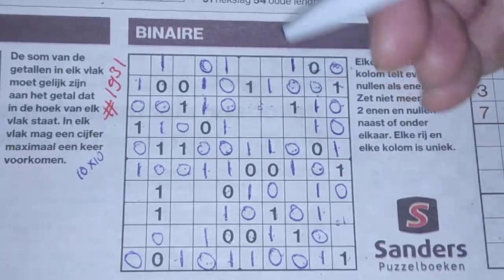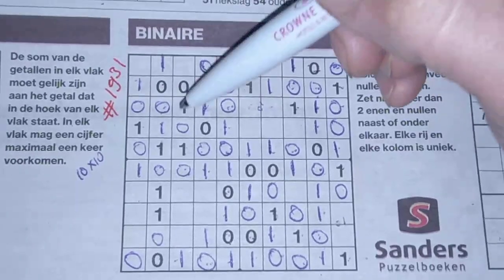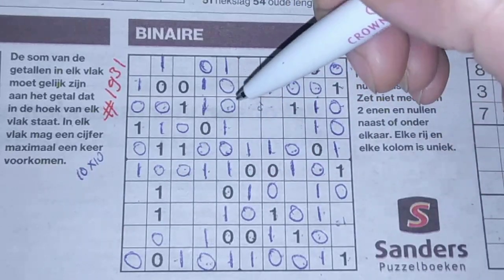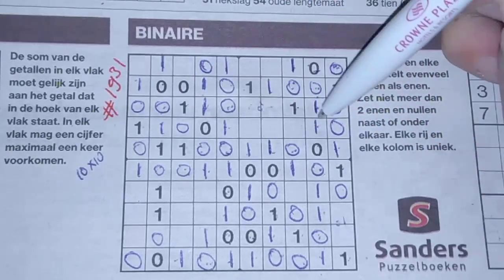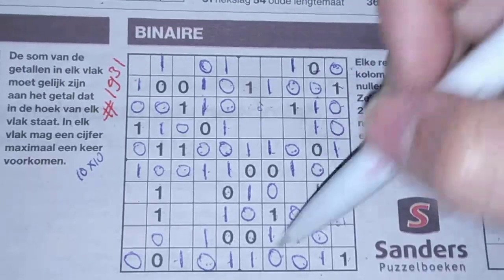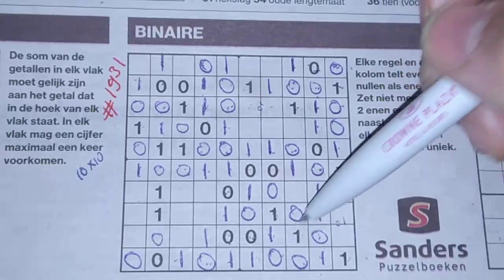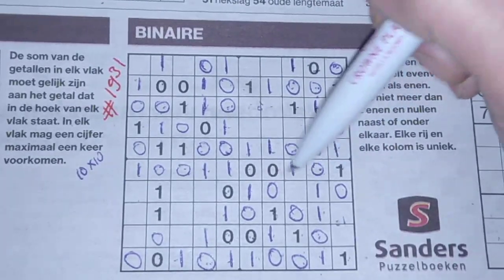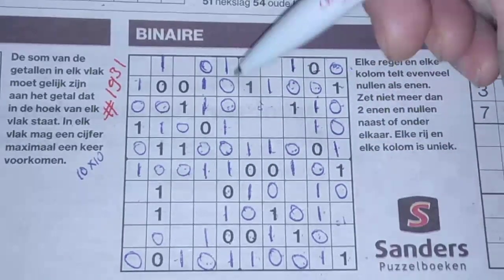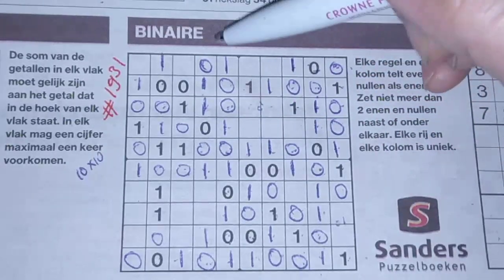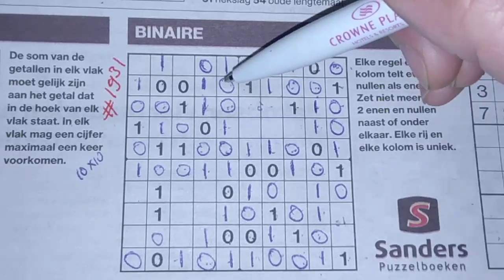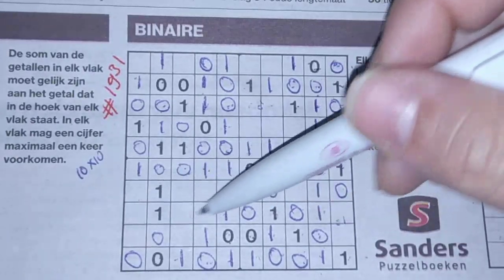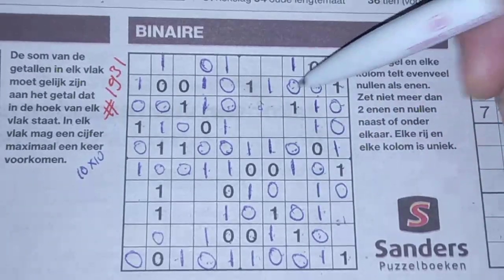Where is the opening? 1, 2, 3, 4. Could be everywhere here.